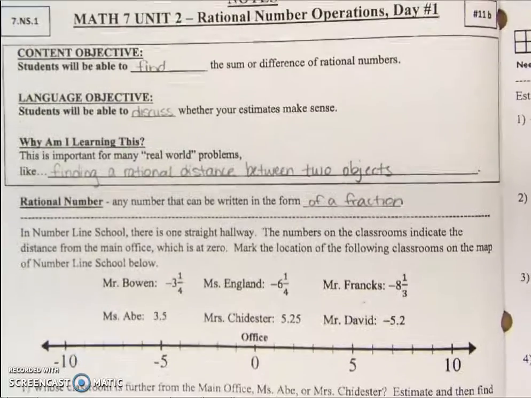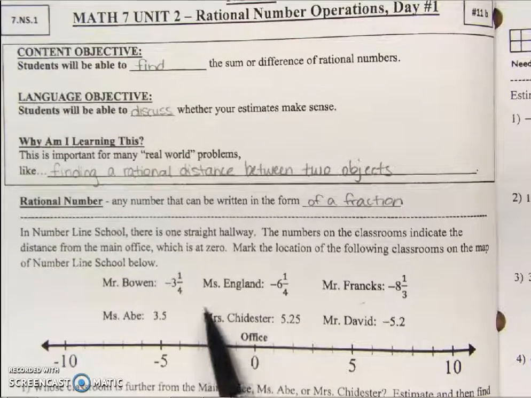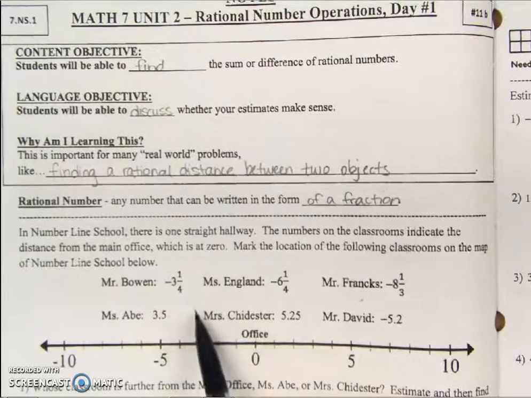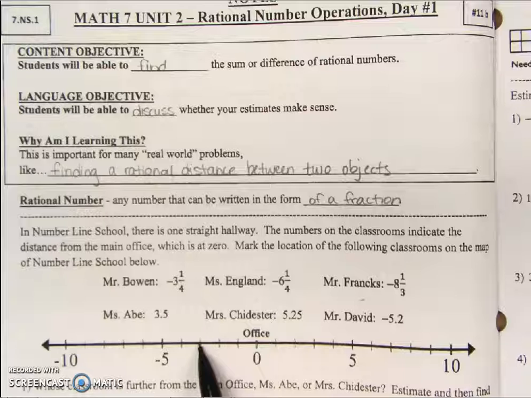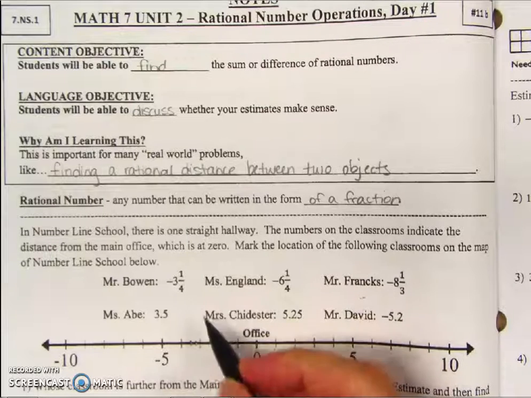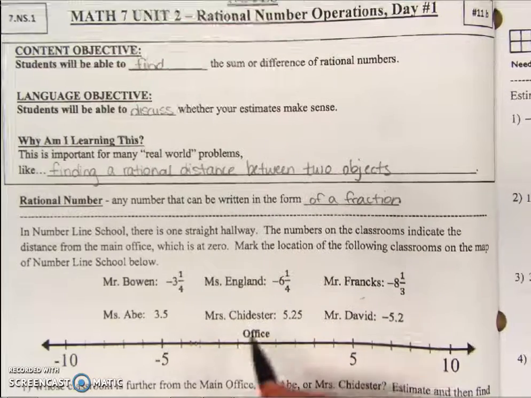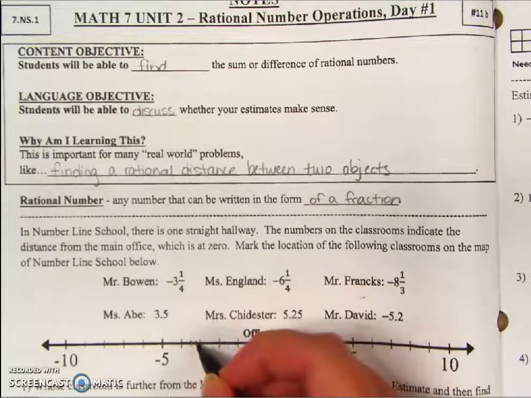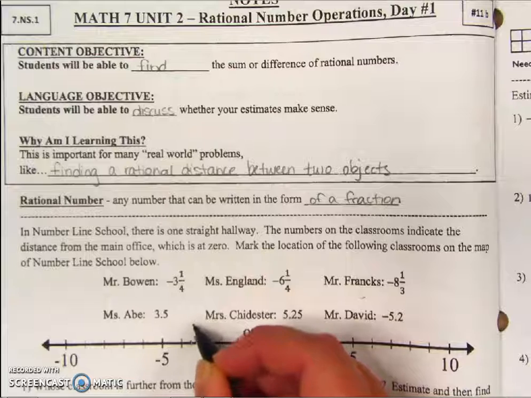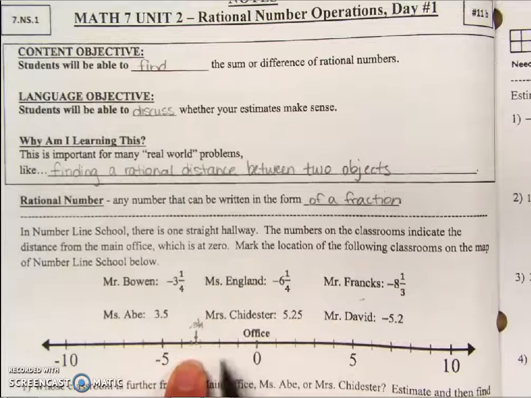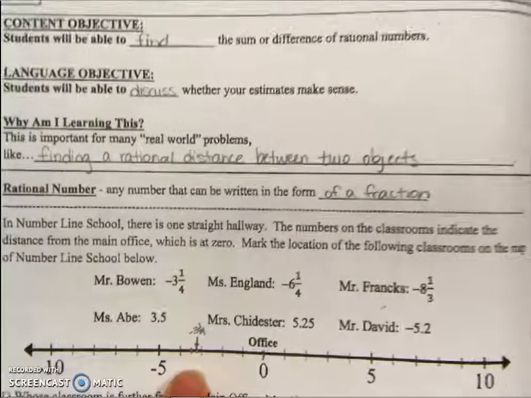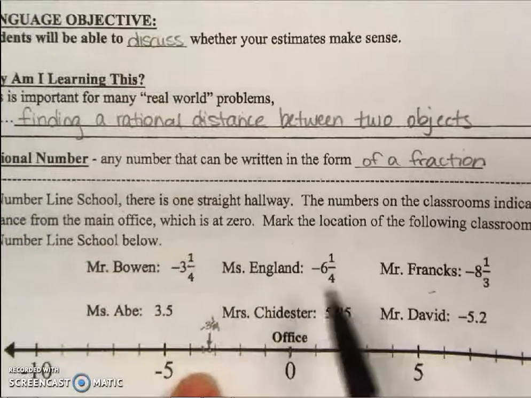All right, so we have Mr. Brown is in room -3 1/4. So if this is the main office, -3 1/4 would be -1, 2, 3. And 1/4 of that, well, let's think, half would be right there. So 1/4 is half of a half. And so that means Mr. Bowen, I called him Mr. Brown, Mr. Bowen's room, -3 1/4, would be right there, just to the left of the office. Let me zoom in so you can see that just a little bit better. There we are.